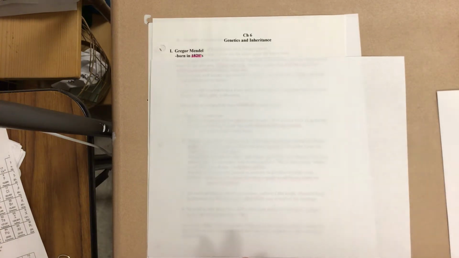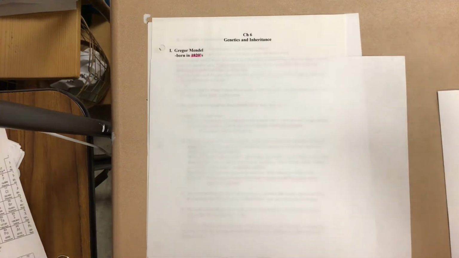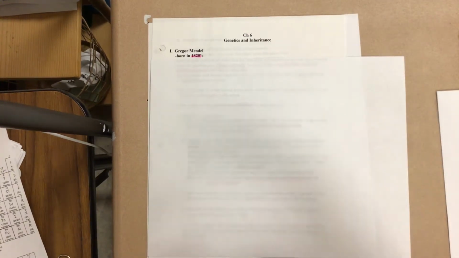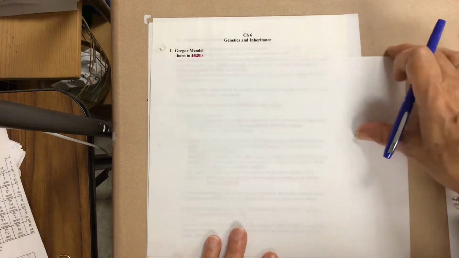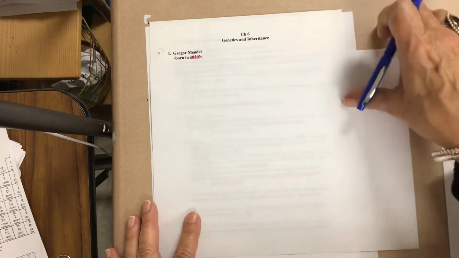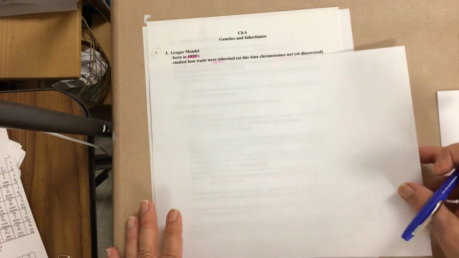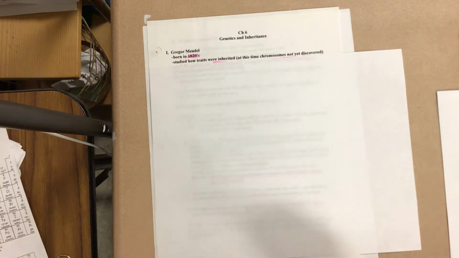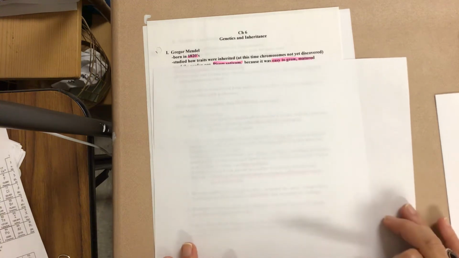I don't ever really expect that you know dates. I just always think it's interesting to think about what was going on in that time frame and what technology was not available. So he was a very forward thinker as far as what was available to him at that point in time. He studied how traits were inherited. At this time, chromosomes had not even yet been discovered.